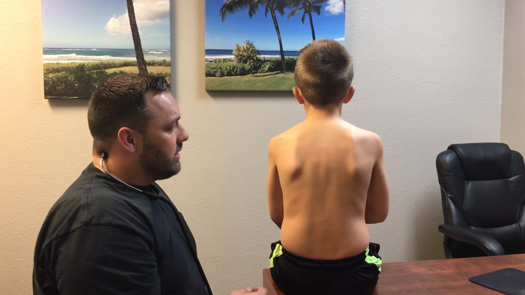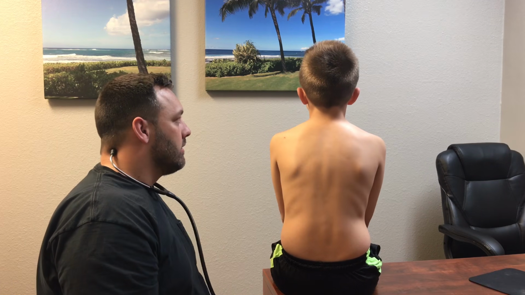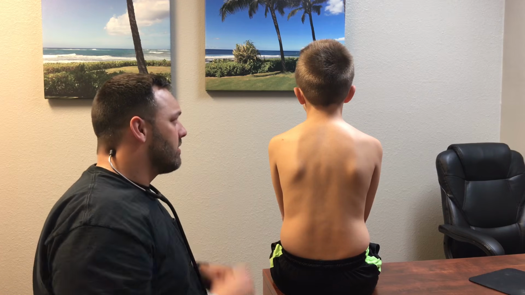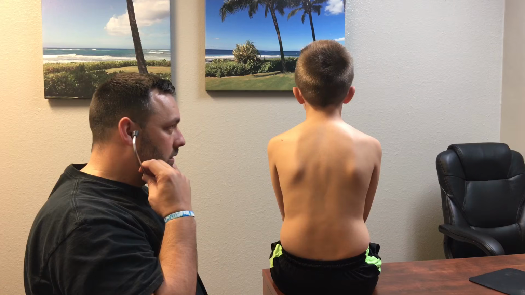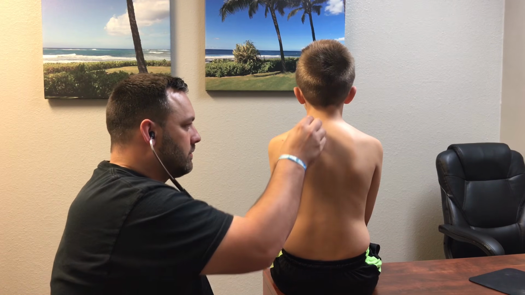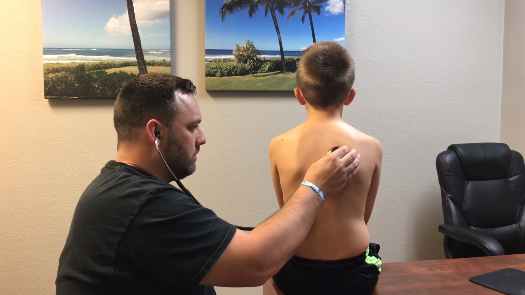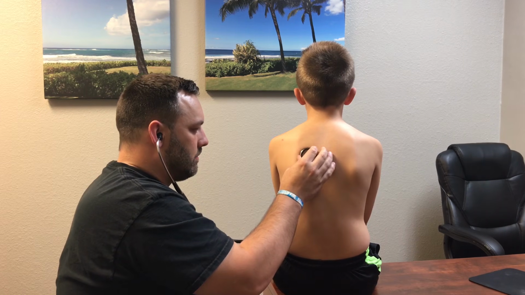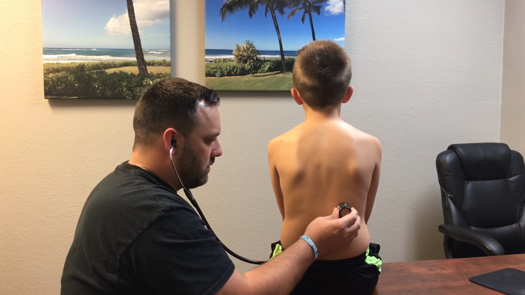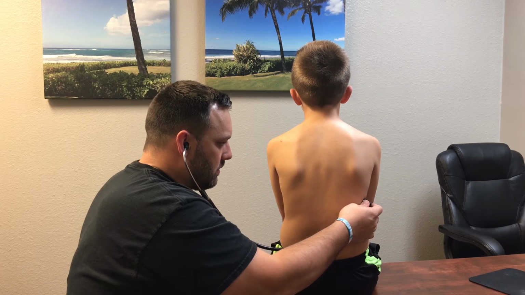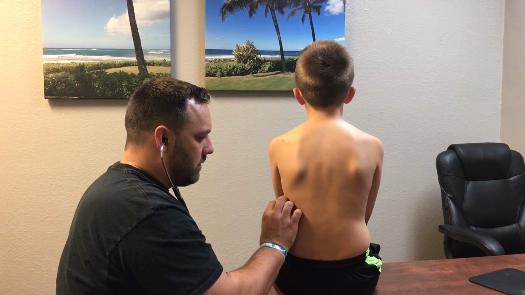Okay, so let's do the bronchophony as well. This is going to be the 99. Every time I place the stethoscope to your chest or your back, say 99. 99, 99, 99, 99.